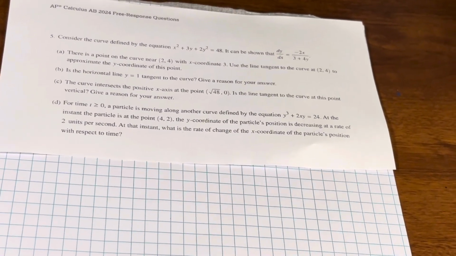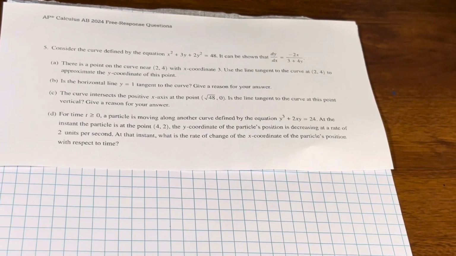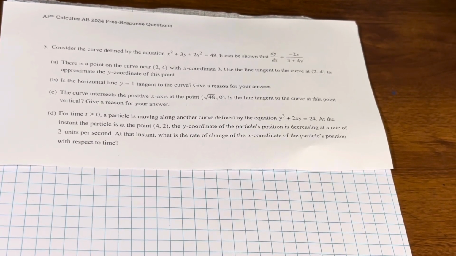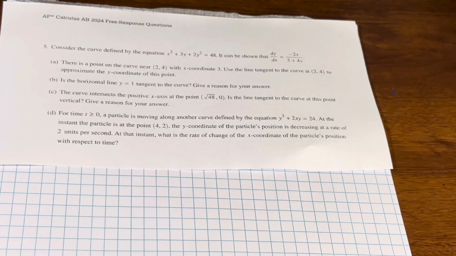5D. Alright, so for time greater than 0, a particle is moving along a curve by the equation. The instant that the particle is at the given point, the y-coordinate of the particle's position is decreasing at a rate. Alright, so this looks like a related rates problem, doesn't it?